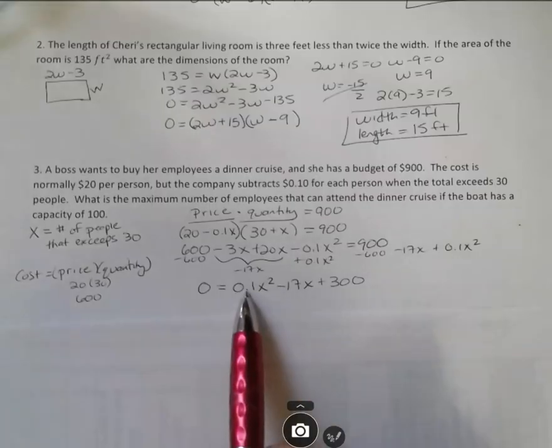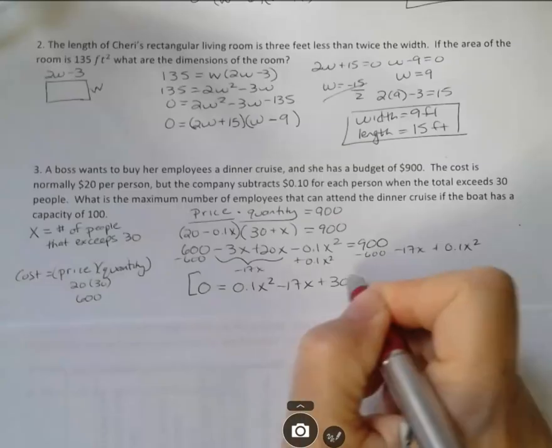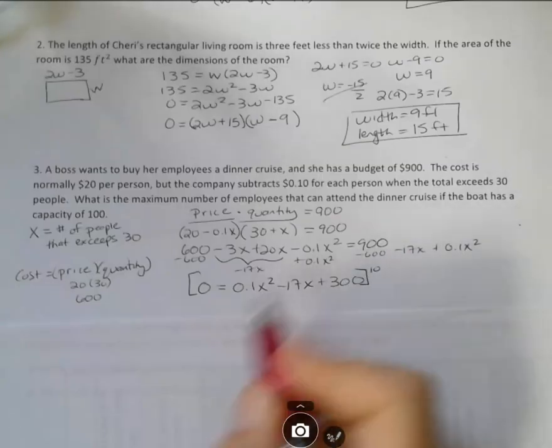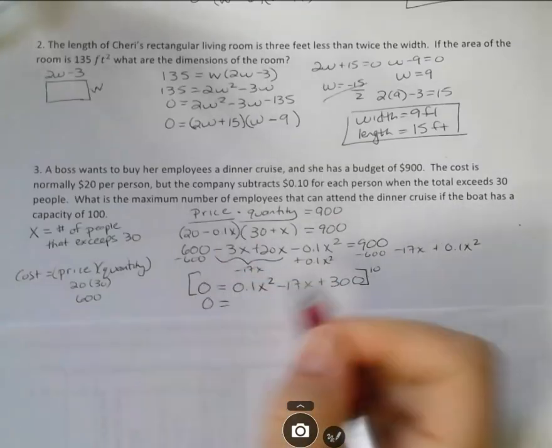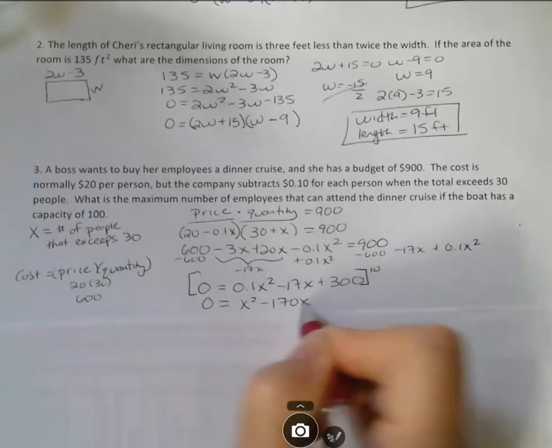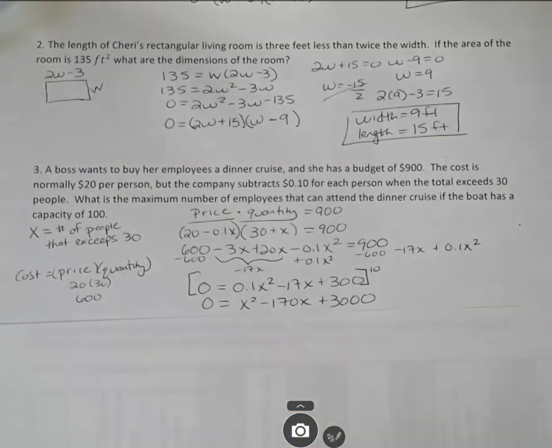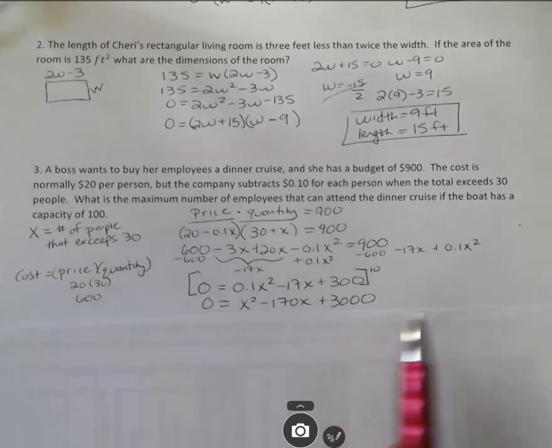That's pretty easy. If I multiply 10 cents by 10, it would be 1. So I'm going to multiply everything in this equation by 10. 0 times 10 is still 0. And that would give me x squared minus 170x plus 3,000.